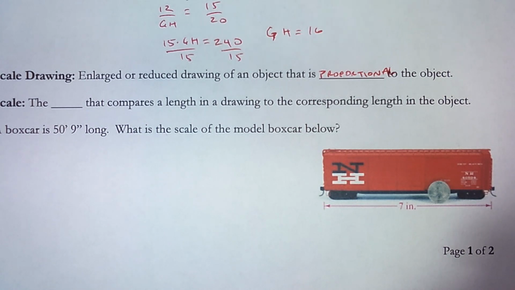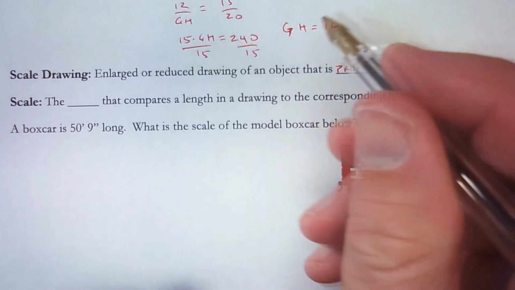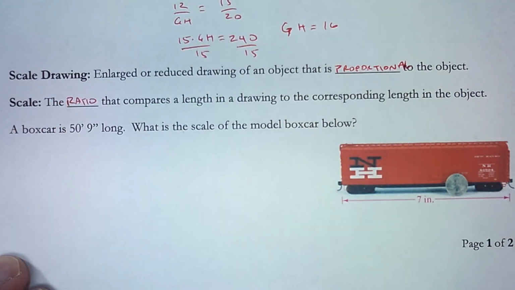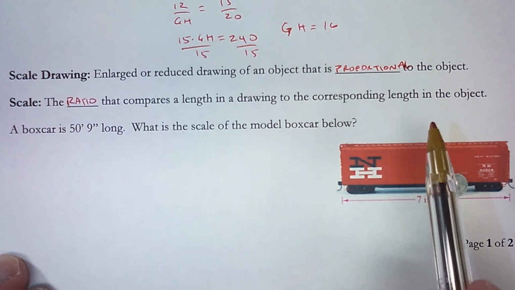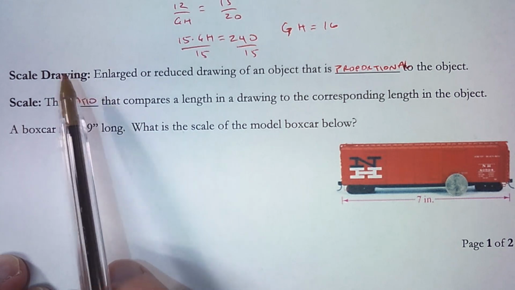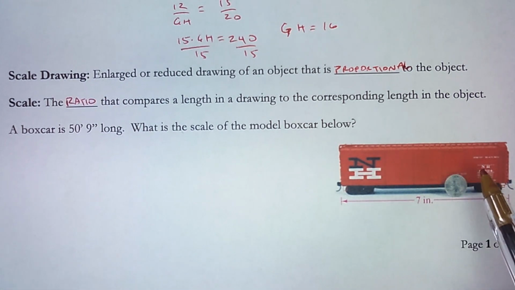Okay? It's much smaller so it can fit on paper. A picture of a cell is much larger than an actual cell because you can observe that picture and see the parts of a cell that you wouldn't just be able to see by trying to look at a cell. The scale is the ratio that compares the length in a drawing to the corresponding length in the object. Okay, now scale drawings and ratios apply also to models. Okay, a model is like a scale drawing except it's a three-dimensional representation.